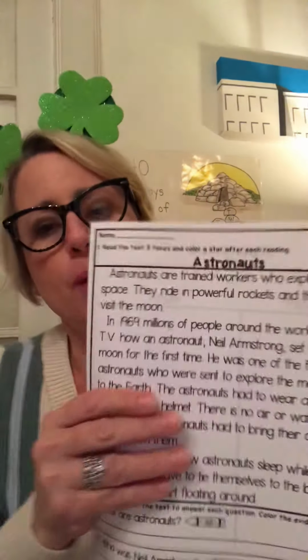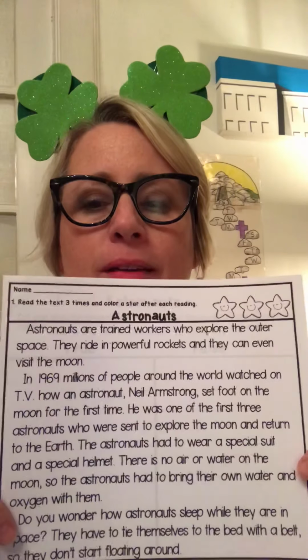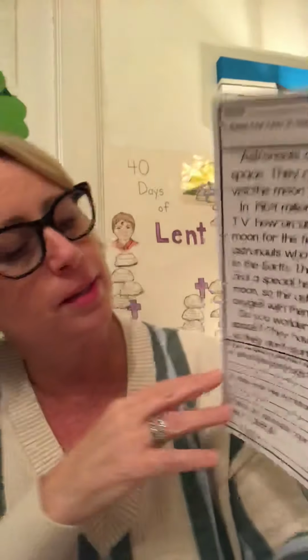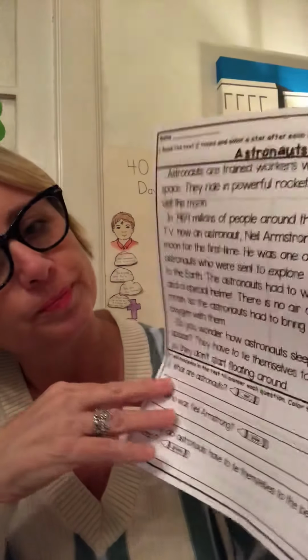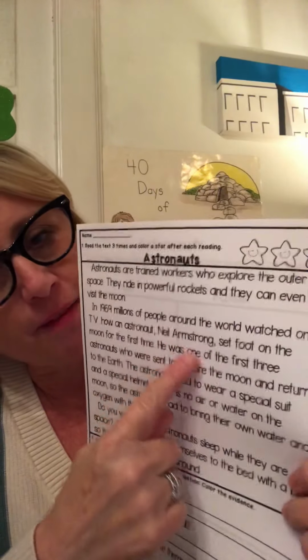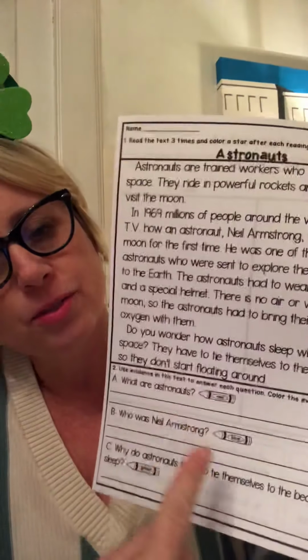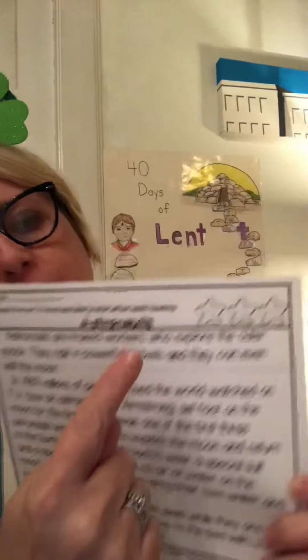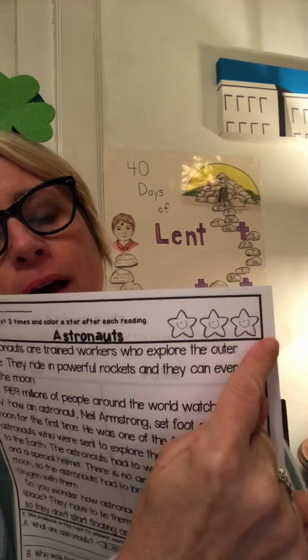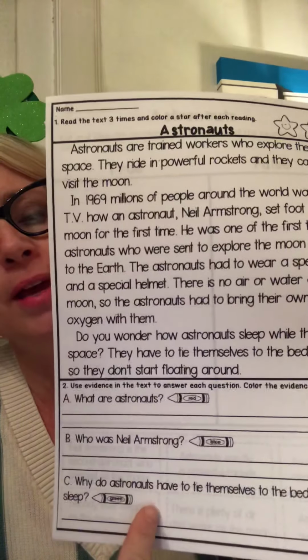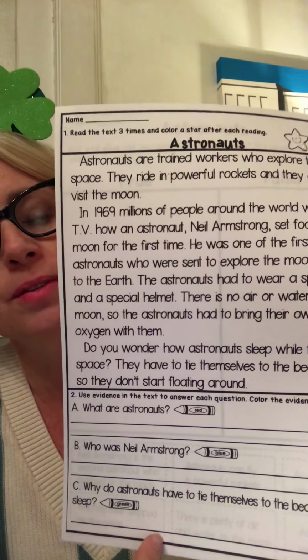All right, and then your reading comprehension. This is going to be fun. This is about astronauts. So again, you're going to find the evidence in your text to answer your questions. You're going to read through it 3 times, and by the end of the 3 times, you should be able to answer all 3 of these questions.